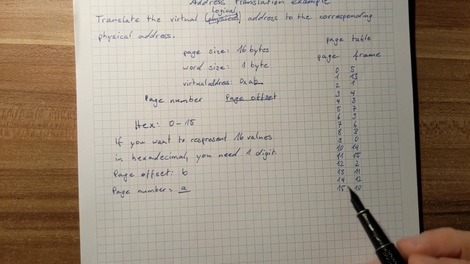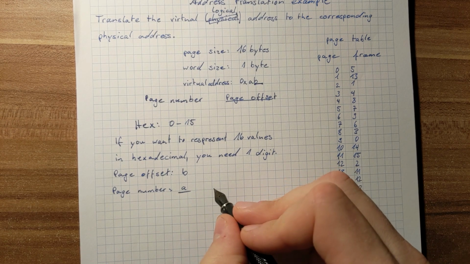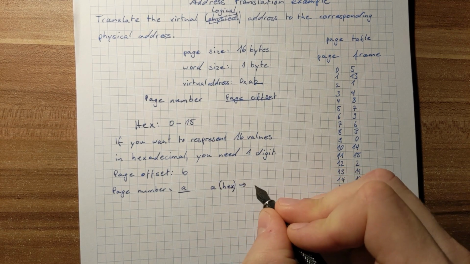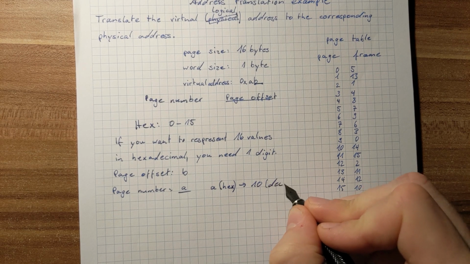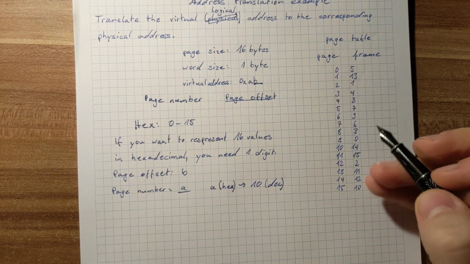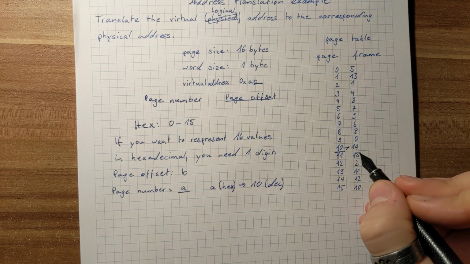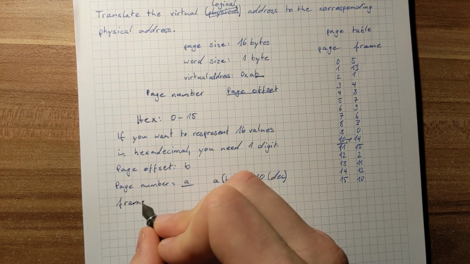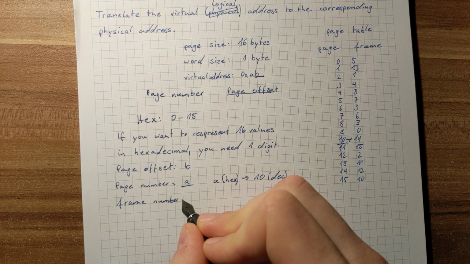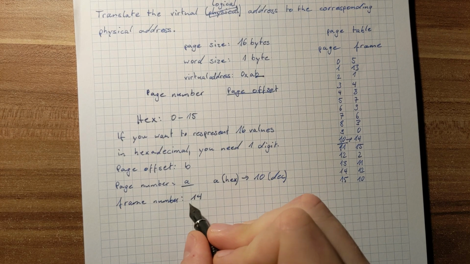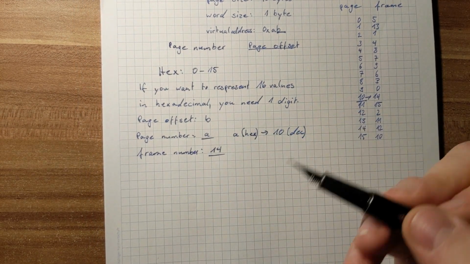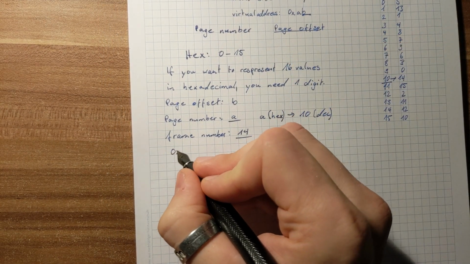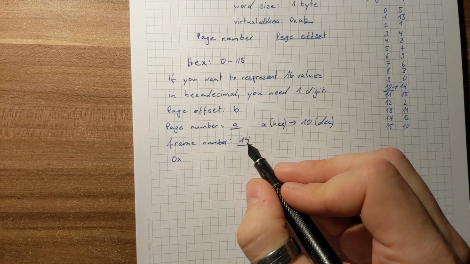Now we have the page table in decimal, so we have to convert that first, and A in hexadecimal is 10 in decimal, right? So we look for page 10, which is here, and we see that this refers to frame 14. So our frame number in the physical address is 14. This is already part of our solution, but now we have to write that back into hexadecimal. So this stays the same, 0x because it is hexadecimal representation. Then we put in 14.